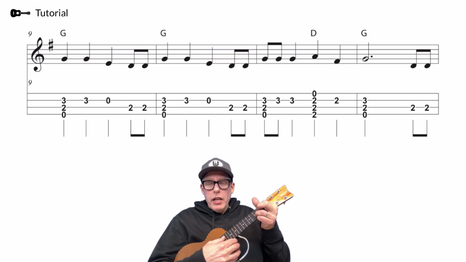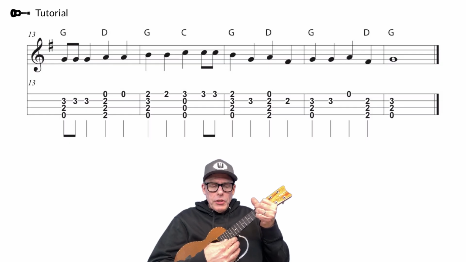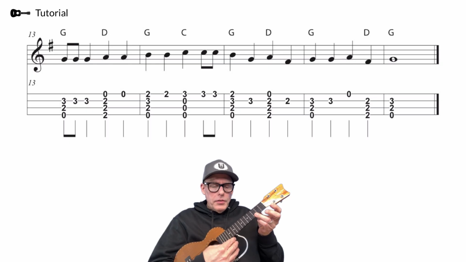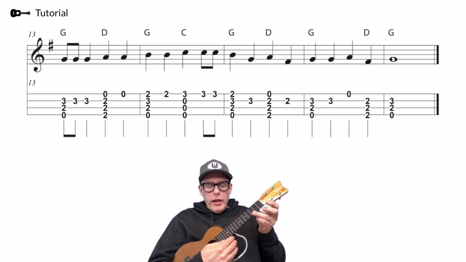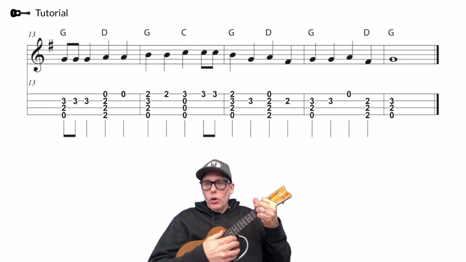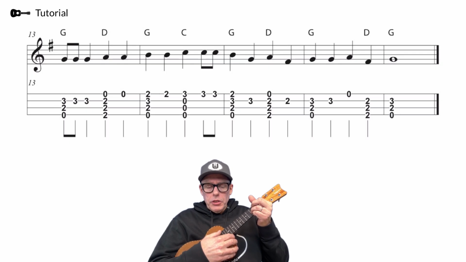Repeat the 3rd string twice. G chord, strings 4, 3, and 2. Repeat the 2nd string twice. D chord, repeat the 1st string, full G chord. Repeat the 1st string, C chord. Repeat the 1st string twice. G chord, 2nd string, D chord, 2nd string, G chord, strings 4, 3, and 2.